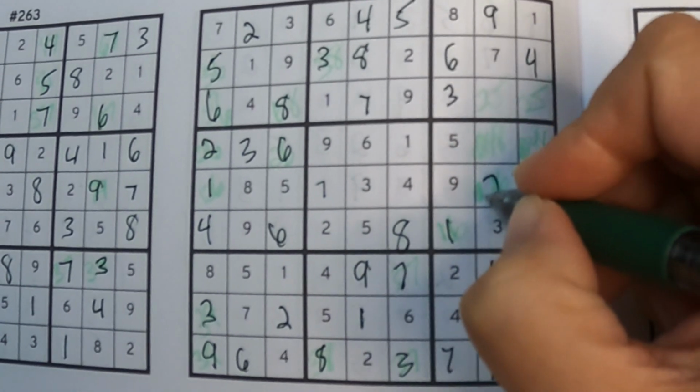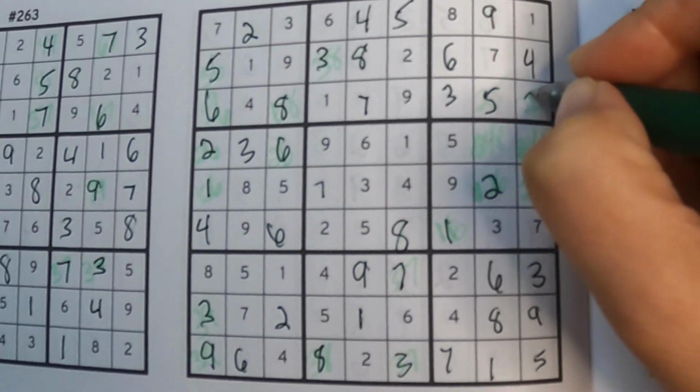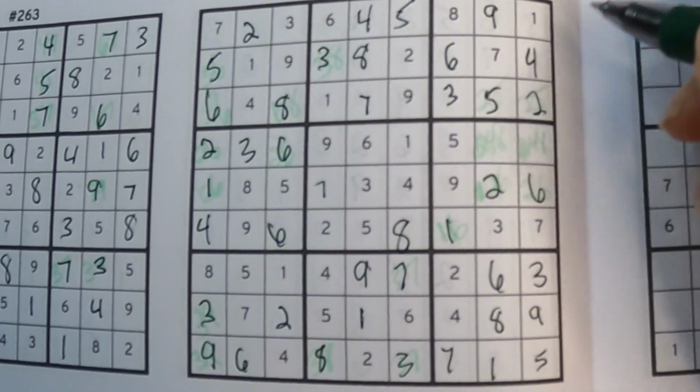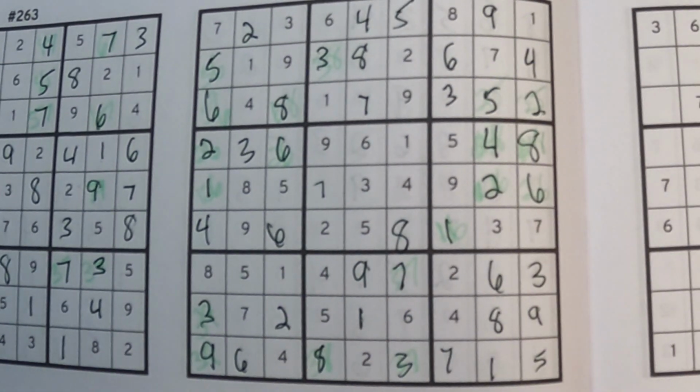That 6 makes this our 2, 6. That 2 makes this our 5, 2. And that 4 makes this our 8 and 4. And there we have it for today's puzzle.